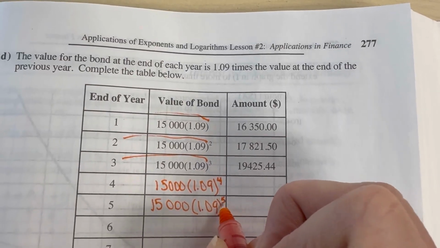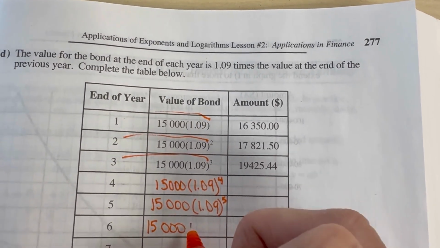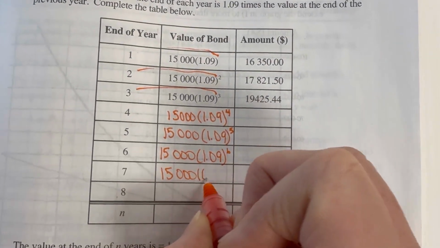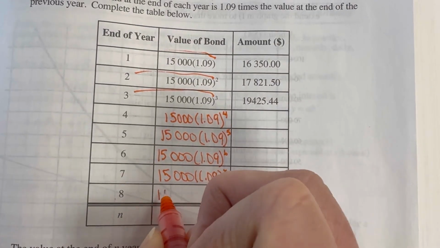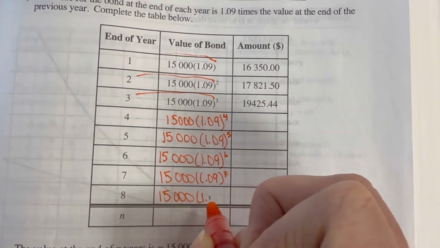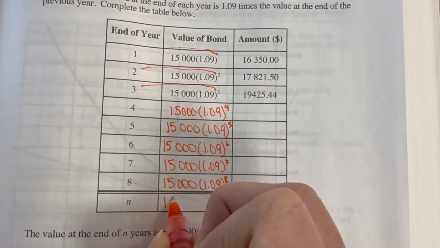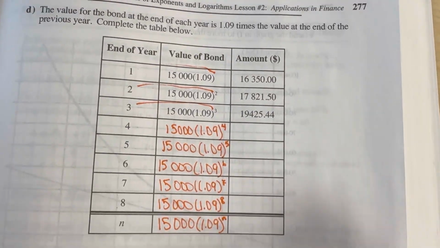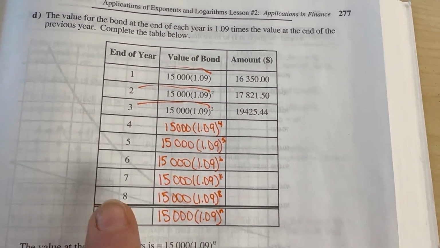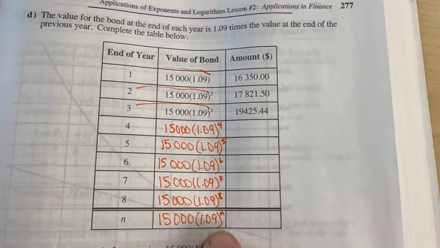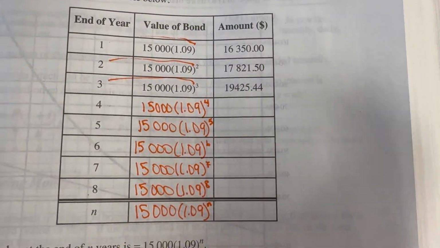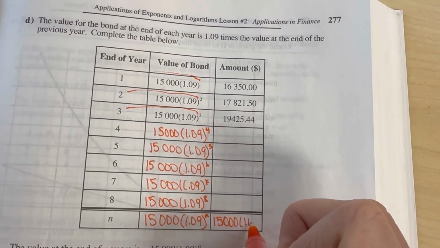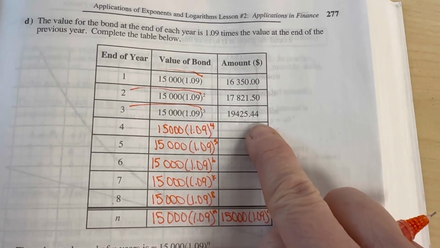Okay, so then we just need to do this 6 more times, slightly repetitive, but just so that we can see the pattern, because we're deriving an equation from this. And so then the last one, that's just going to be n. So at the end of whichever year, it's going to be written to the power of n. So this would be 1.09 to the n.